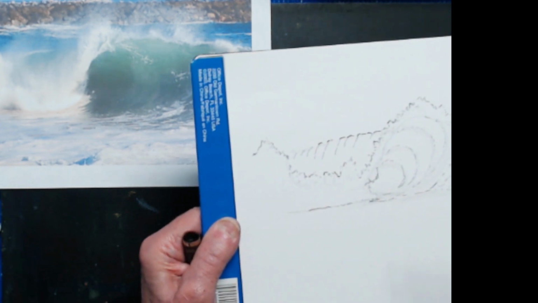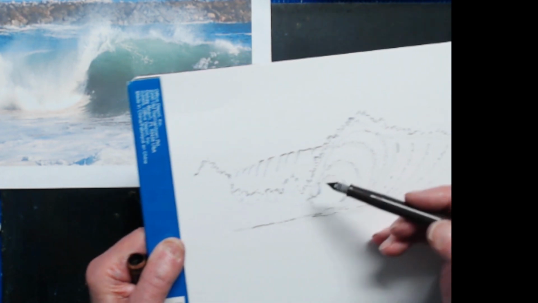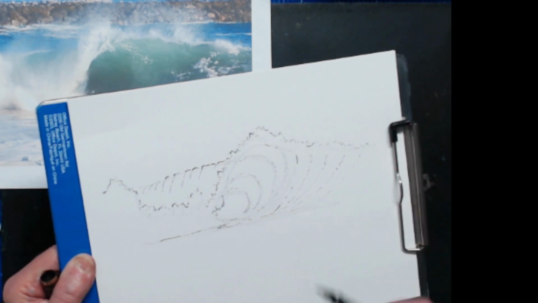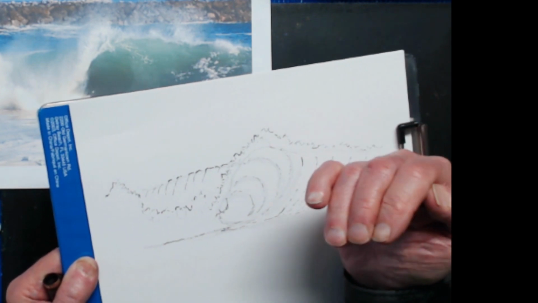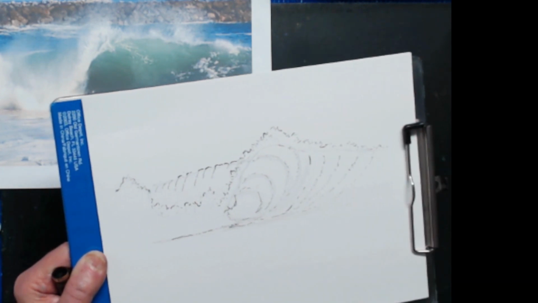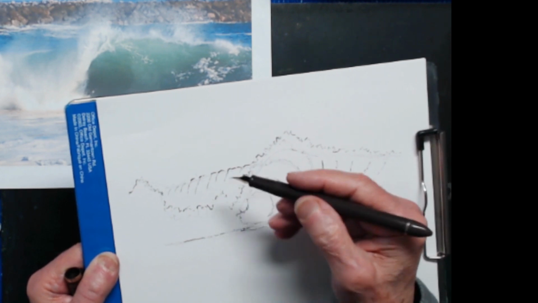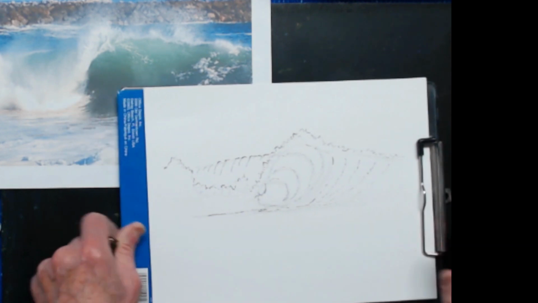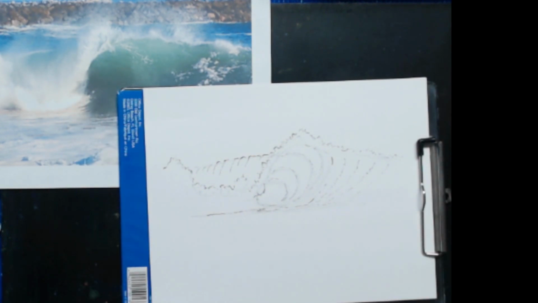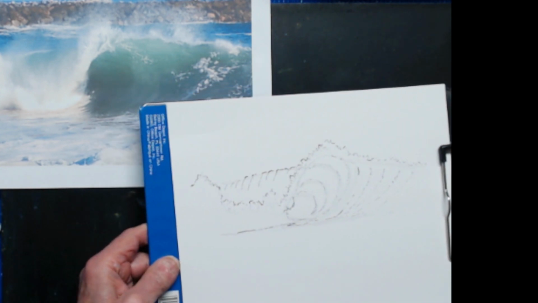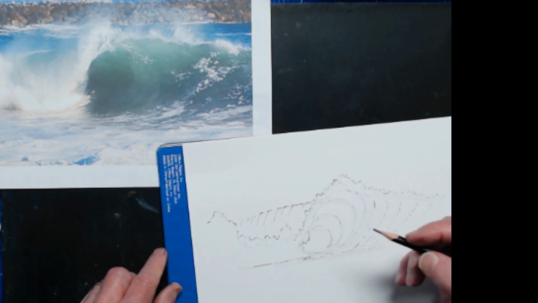So this part of the wave over here, the water's falling. It's falling down. This part is raising up over here, and it's falling down on this side over here. Okay, well, that's the basic structure of that. Now, let me take my pencil back, and I'm going to go ahead and put in some shading now. So I'll pick up this.